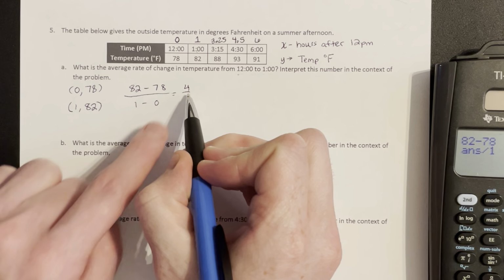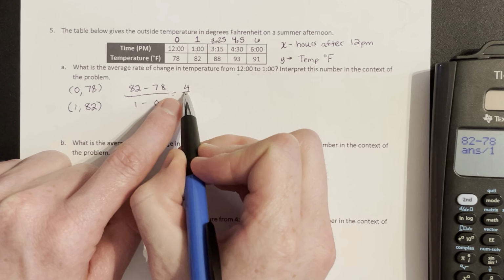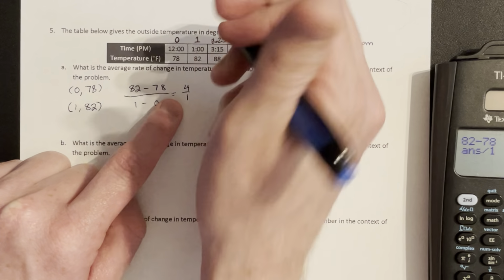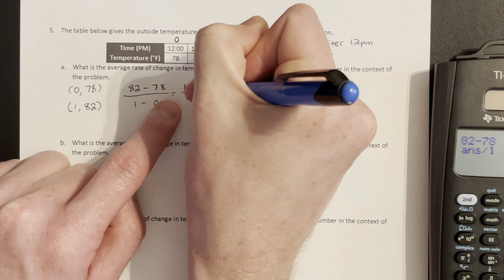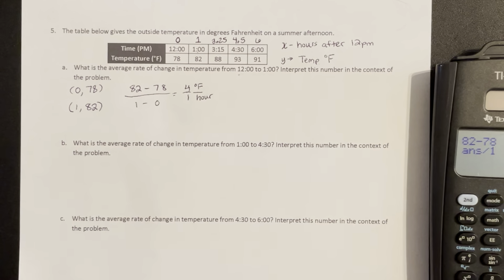But we have to think about, what does that mean? So 4 was our output, which was degrees Fahrenheit, so 4 degrees Fahrenheit for every 1 hour that we're looking at.